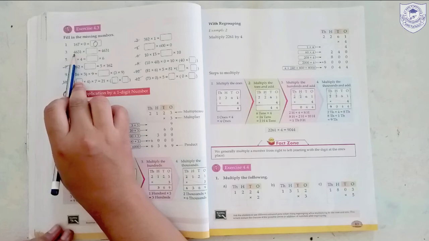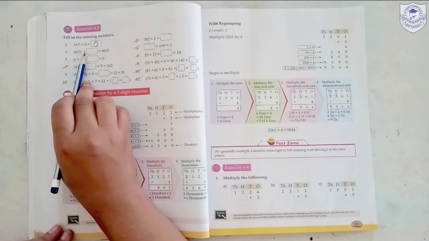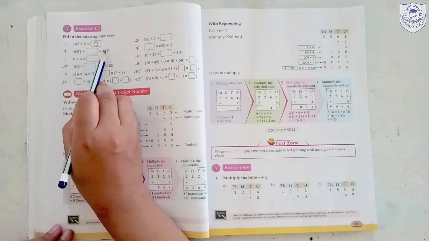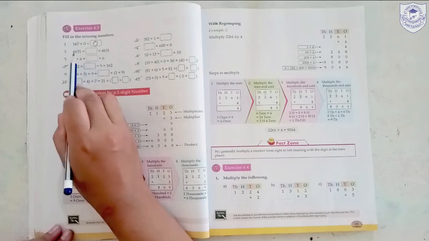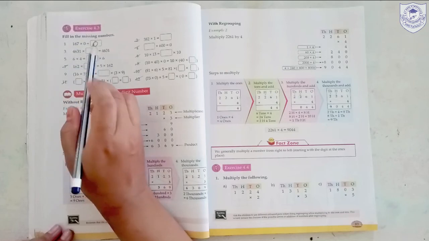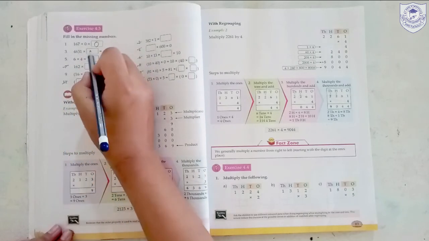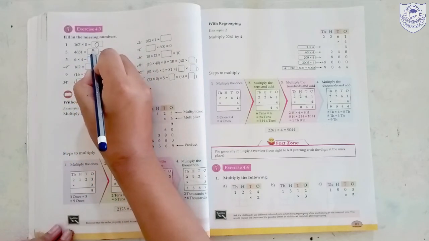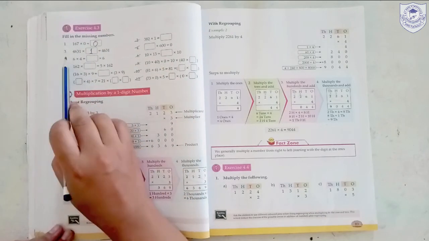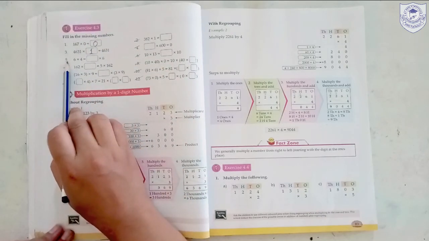We have 4,631 into, you have to fill in this missing number, equal to 4,631. Here we got the same number, isn't it? In the product we got the same number. This means that the number is multiplied with 1, correct?